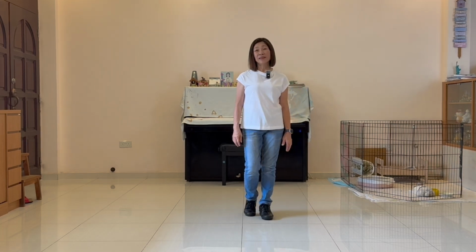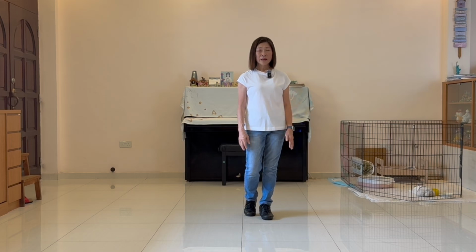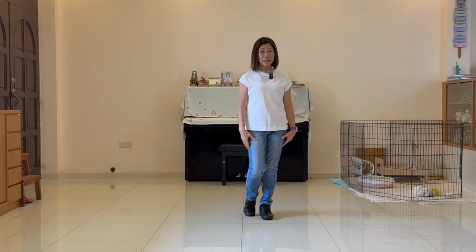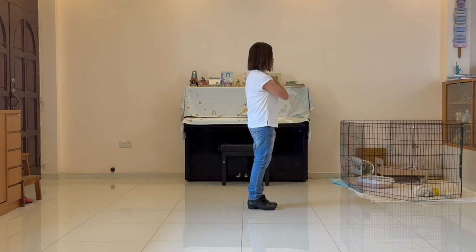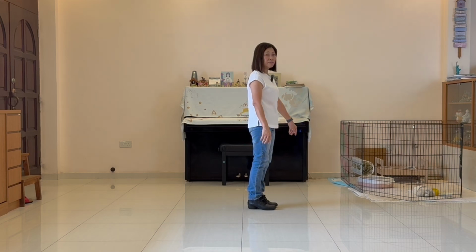In this dance, there is a tap at 16 count of wall 2 and wall 6. Let me do wall 2 and show you the tap. Wall 2, you are facing 3 o'clock.